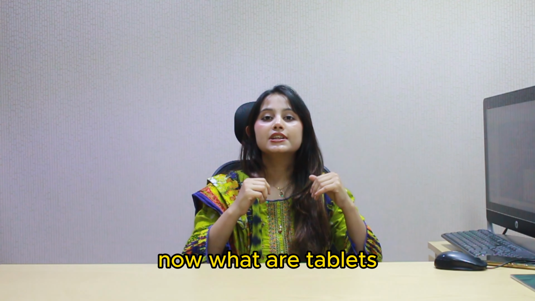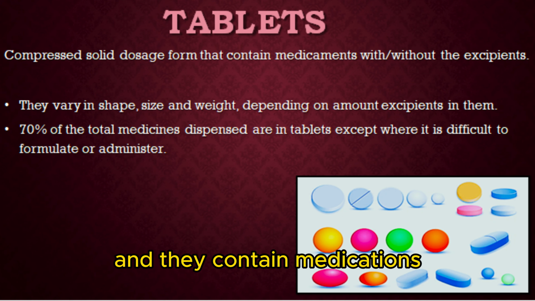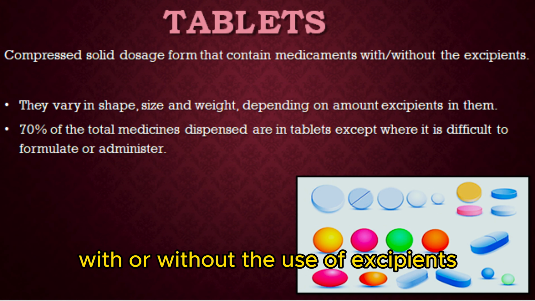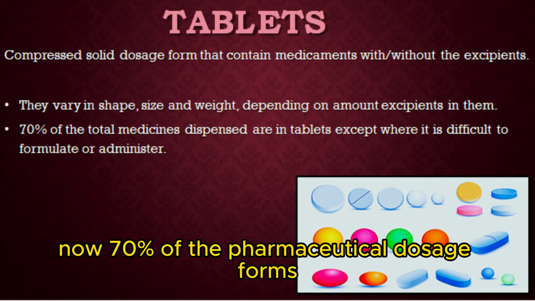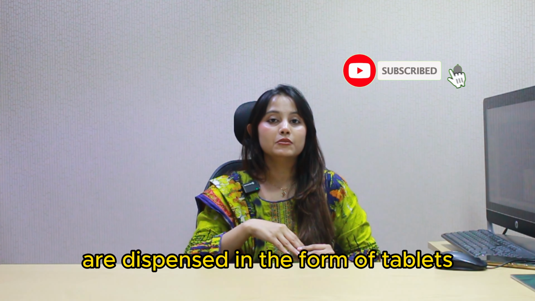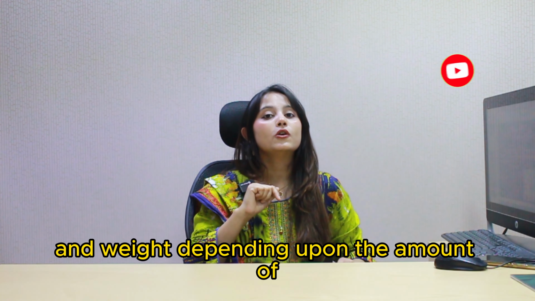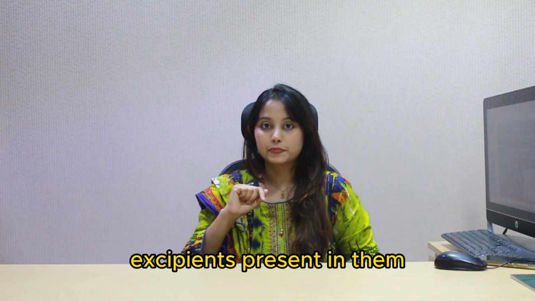Now, what are tablets? Tablets are solid dosage forms which are compressed and contain medicaments with or without the use of excipients. Now, 70% of the pharmaceutical dosage forms are dispensed in the form of tablets. They vary in size, shape, and weight depending upon the amount of excipients present in them.